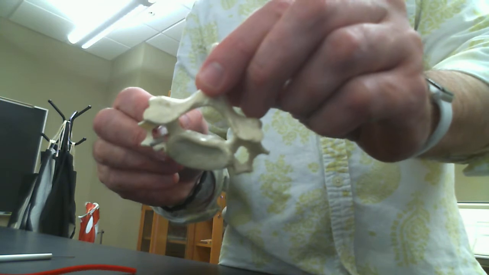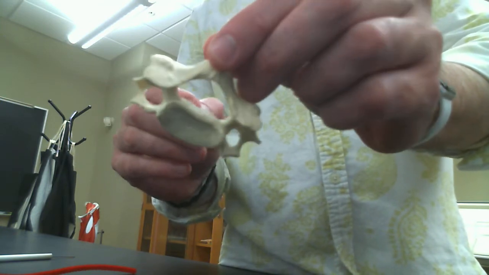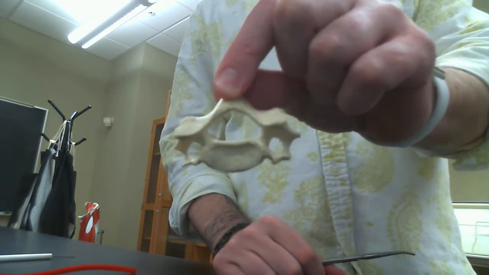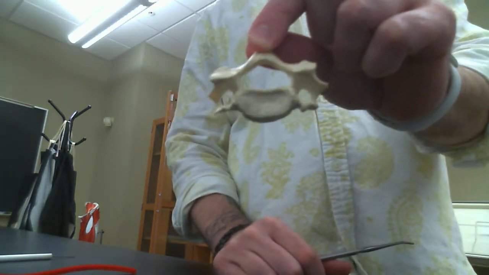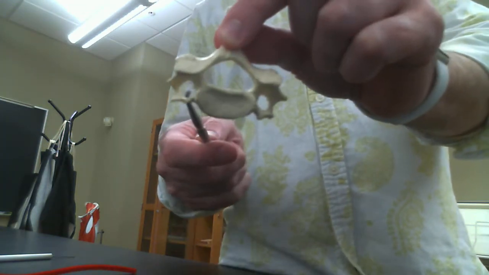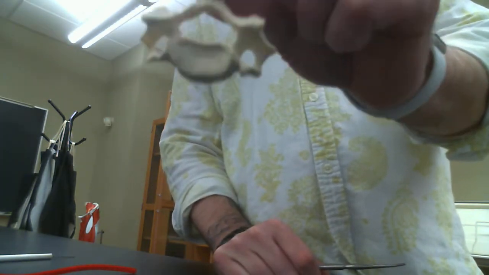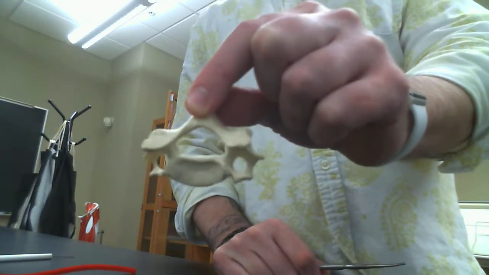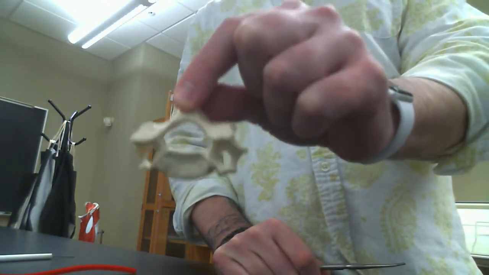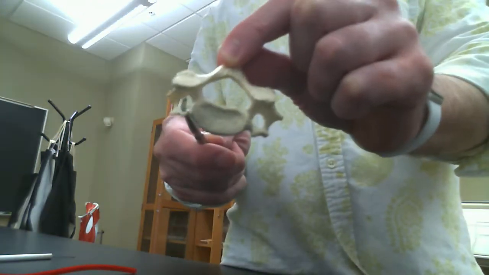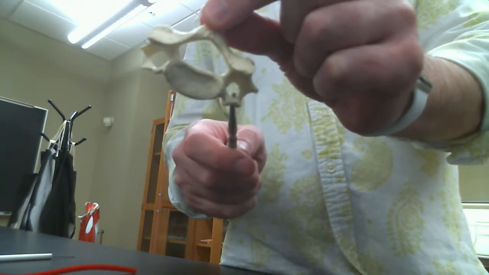It's these things right here. These are known as the transverse foramina. Remember, foramina is plural, foramen is singular. These act as passageways for the vertebral arteries. You're only going to find this in cervical vertebra. So all cervical vertebra, all 7 of them, will have these transverse foramina.